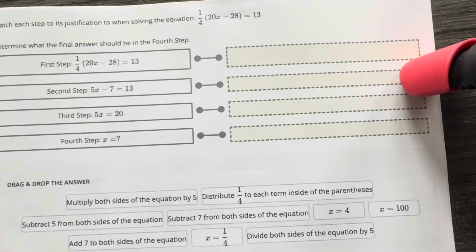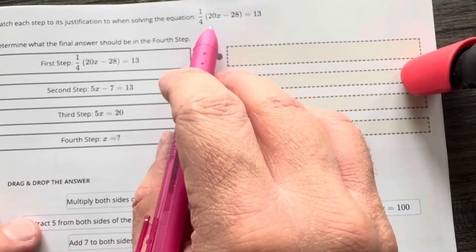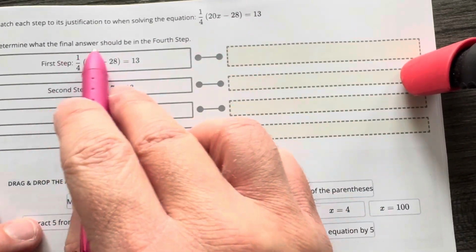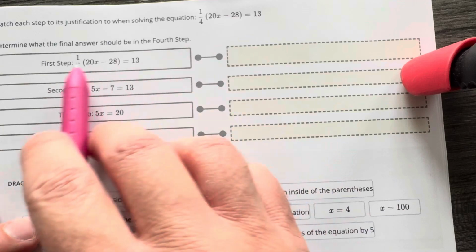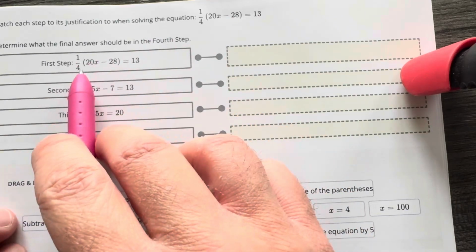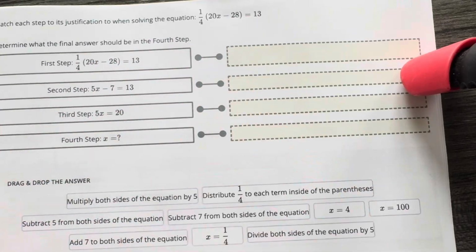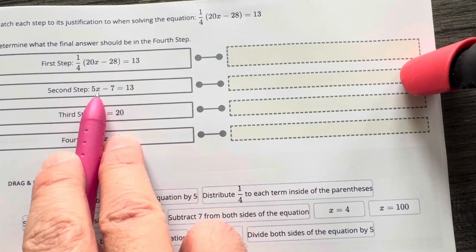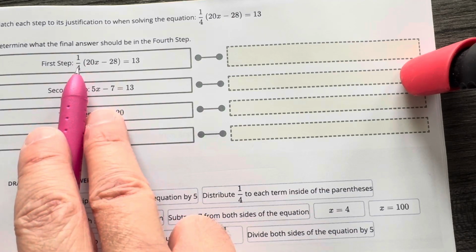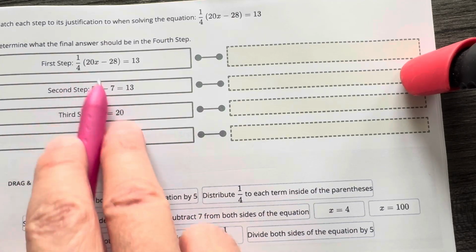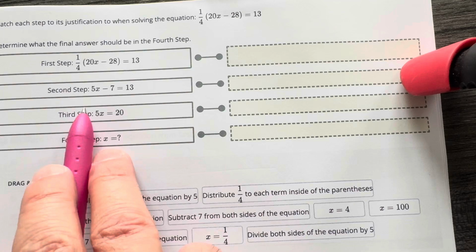Okay, all right. For number 18, all I want to do is justify the steps. So here's my original equation. Okay, determine what the final answer should be in the fourth step. Okay, so the first step was what was given to you. So I don't think it said anything here. So to get from the first step to the second step, look what's missing. That 1/4 is gone. But we know that 1/4 times 20 is 5, right? So that was distributive property.